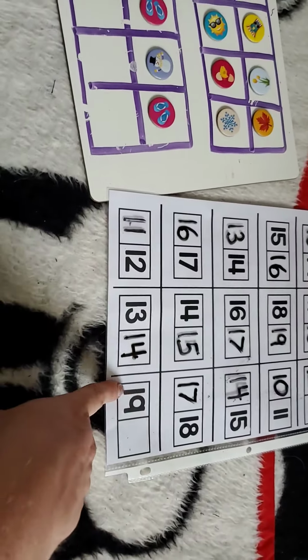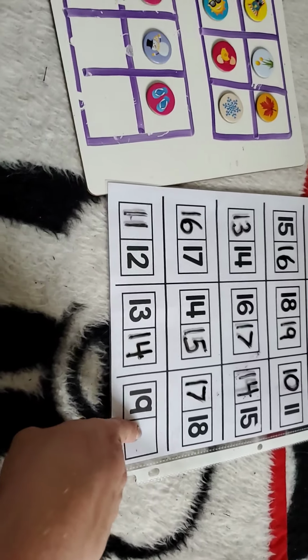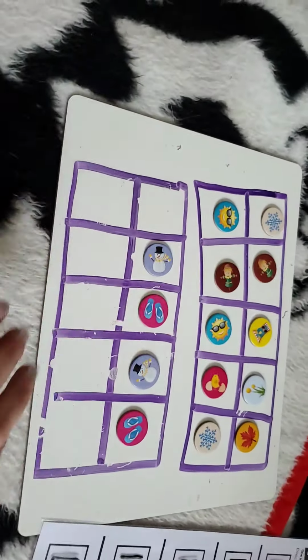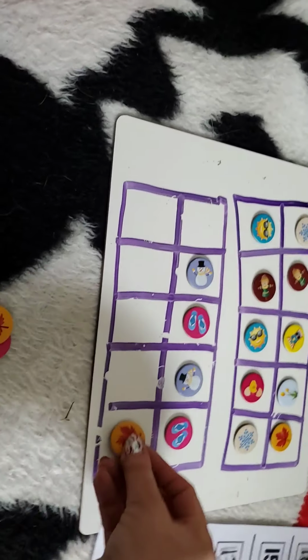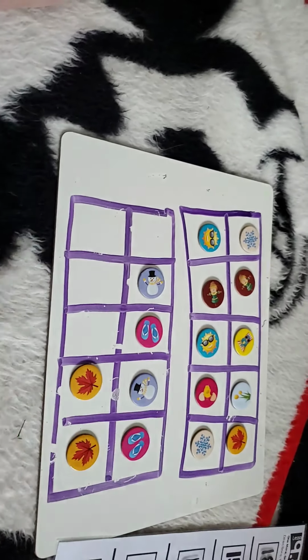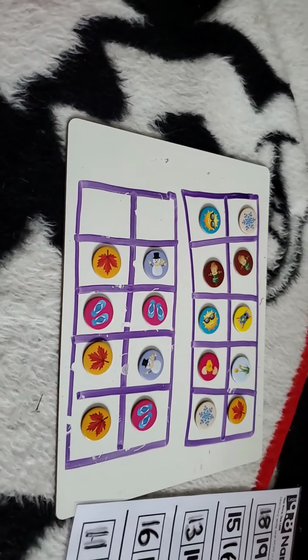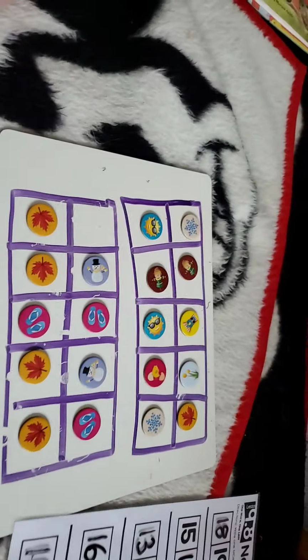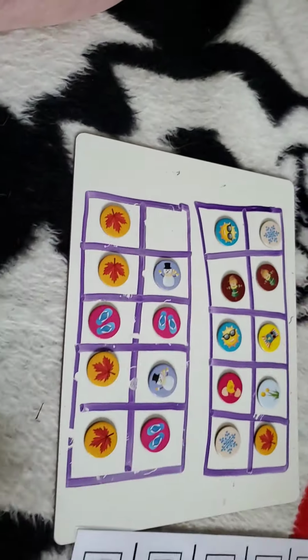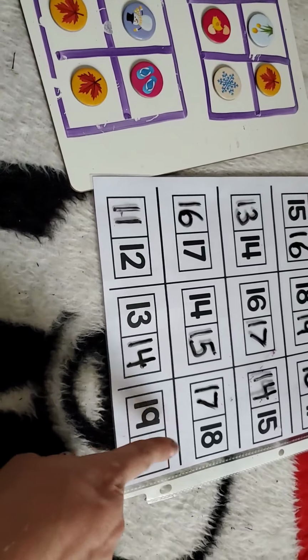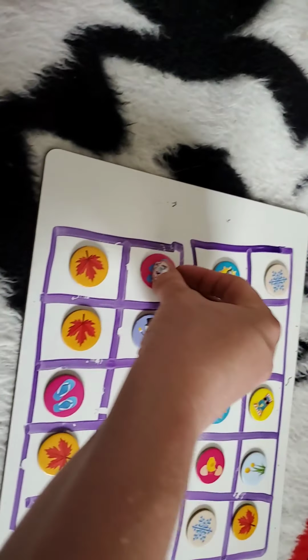Okay, now we're going to go ahead and do 19. We're going to get one more. So we need 19 counters. Right now we only have 14. Here's 15, 16, 17, 18, 19. Oh, 19. Now we have 19 counters. We want one more counter. So I'm going to put one more on here.